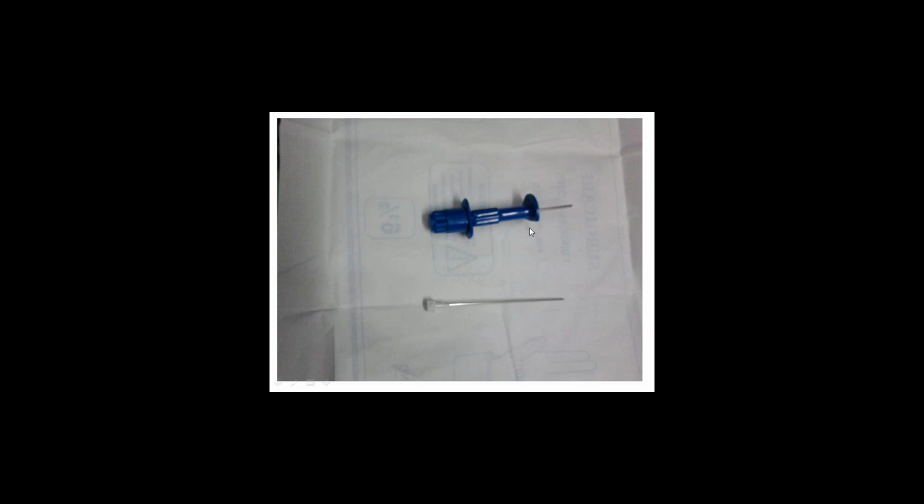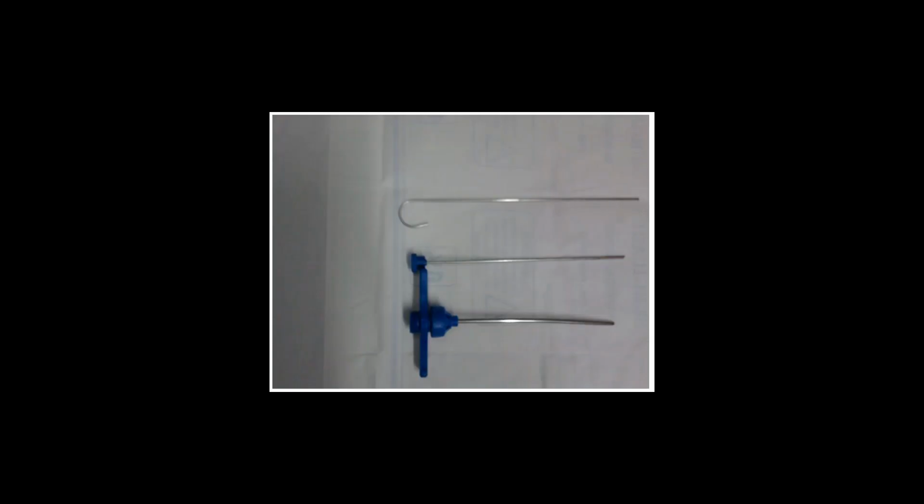The needle that is used for bone marrow biopsy is the Jamshidi needle. This is the Jamshidi needle, which is a disposable one, and you can see three parts here. This is the needle, this is the stylet that is inside, and this is again a very thin stylet which is used to push the bone marrow biopsy piece out of the needle.